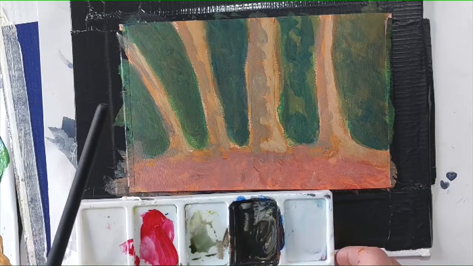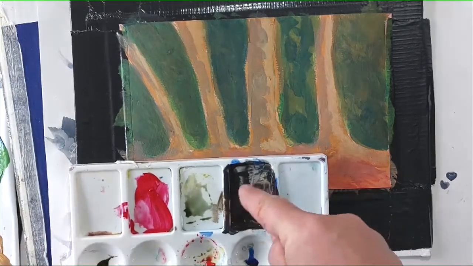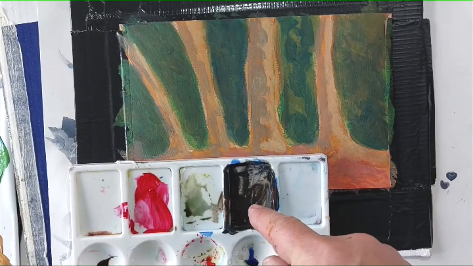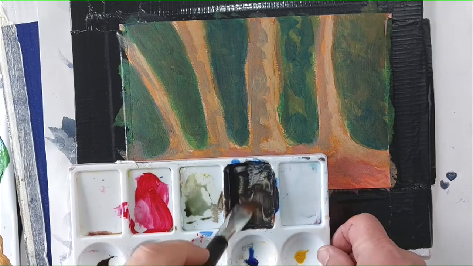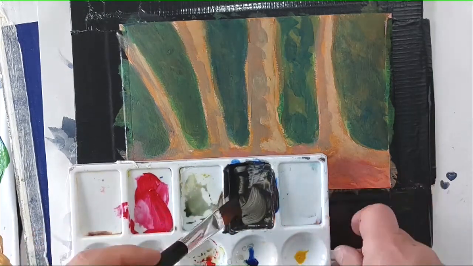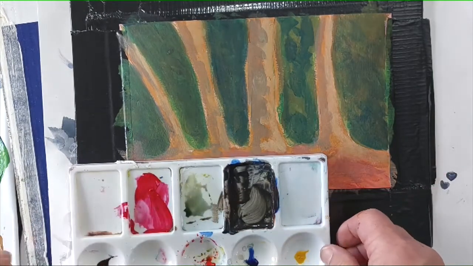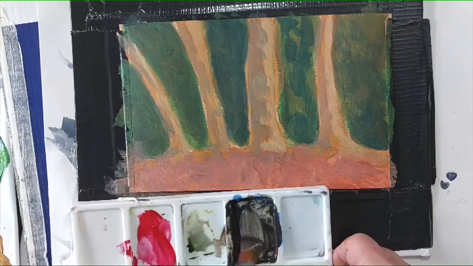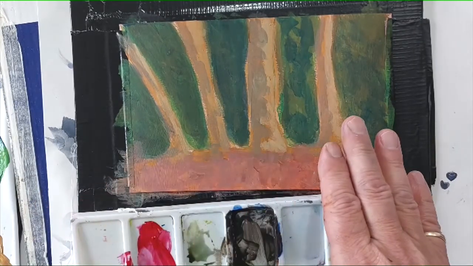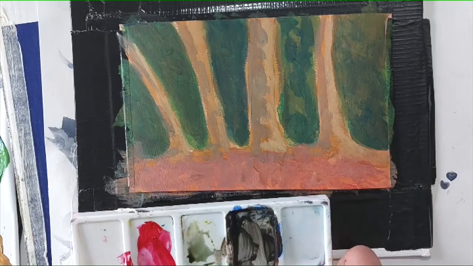What I've got here below that, hopefully you can see, is a mixture of ultramarine and burnt sienna, which makes a very mucky sort of grey, really. It depends on how much of each you add. And what I'm going to do is use this to neutralize everything in this picture and just see what happens.